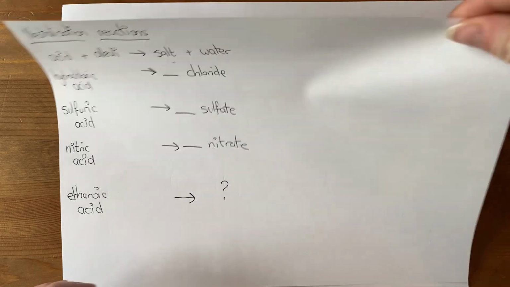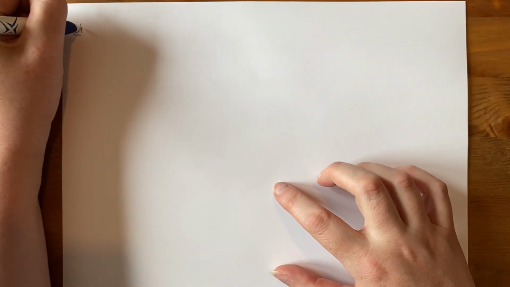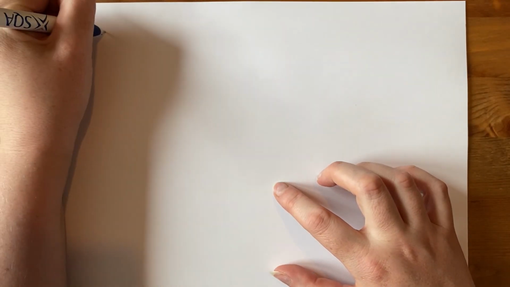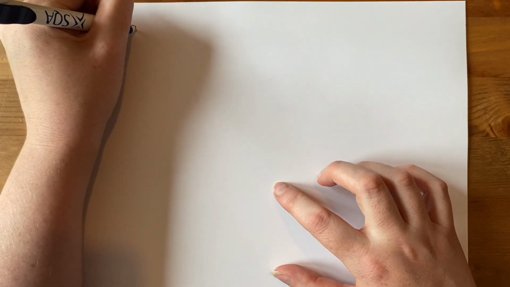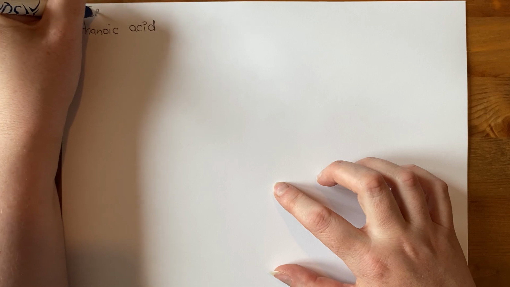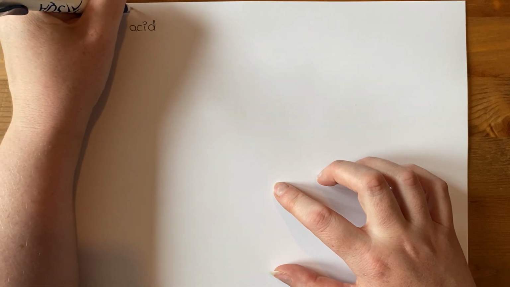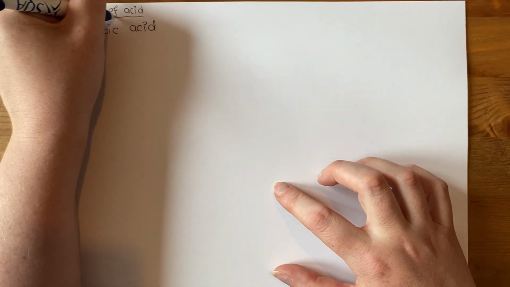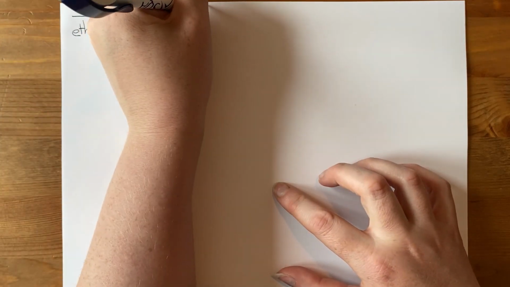So let's have a wee think about maybe a rule in order for us to make these. So let's think of ethanoic acid. So this is the type of acid. And this will be the type of salt.